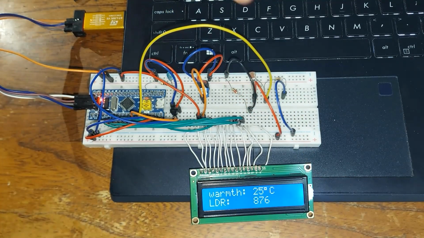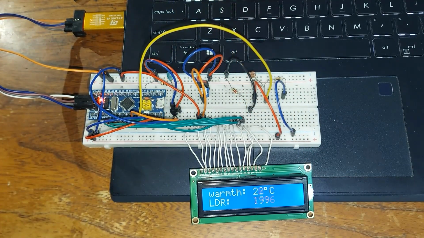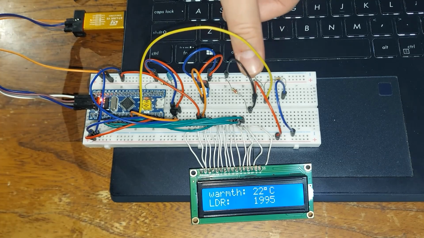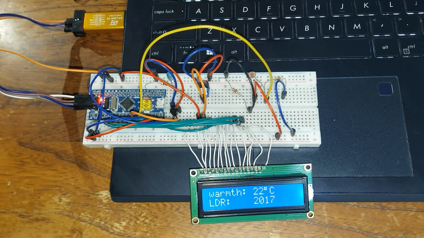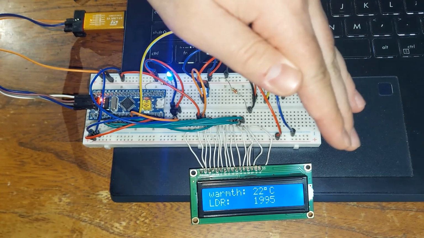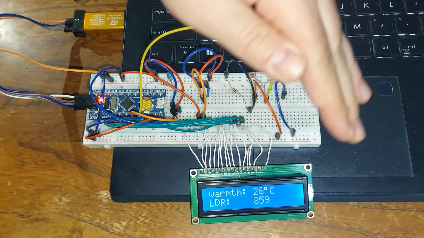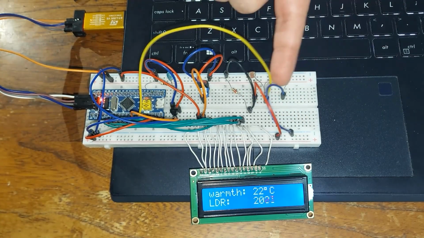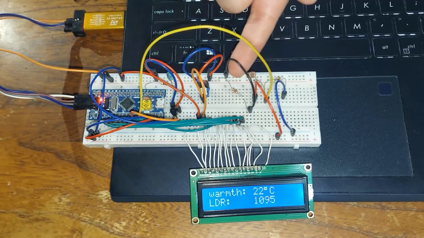Moreover, we have added an exciting functionality. If the light detected by the LDR drops below a predefined threshold, an LED will automatically turn on. Along the way, we'll explore the use of ADC with multiple channels utilizing DMA. Well, let's get started.